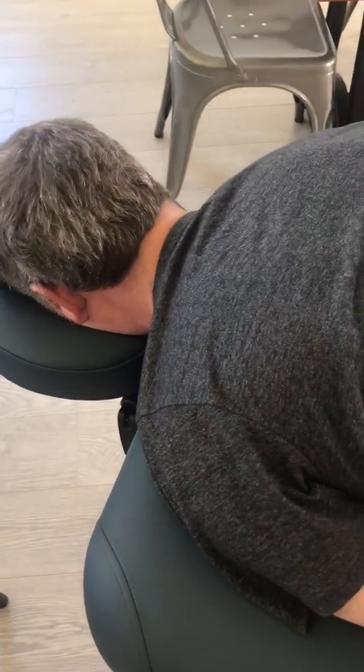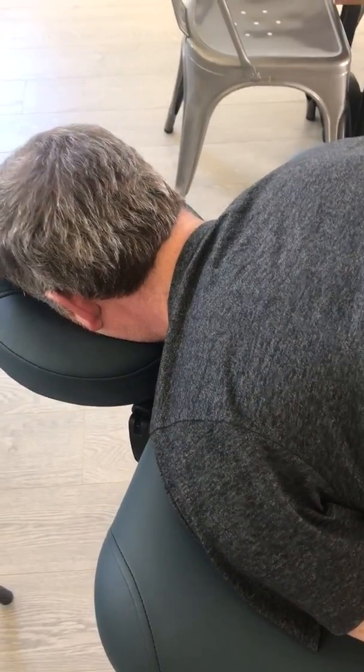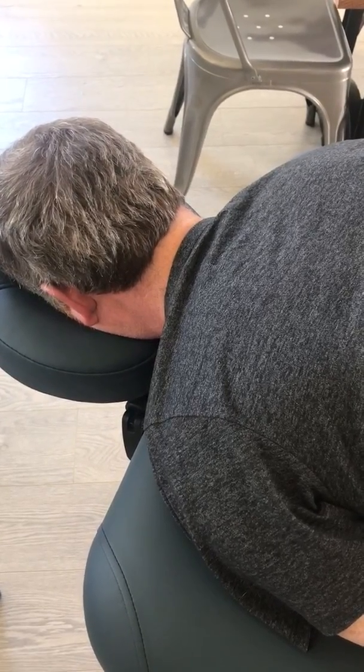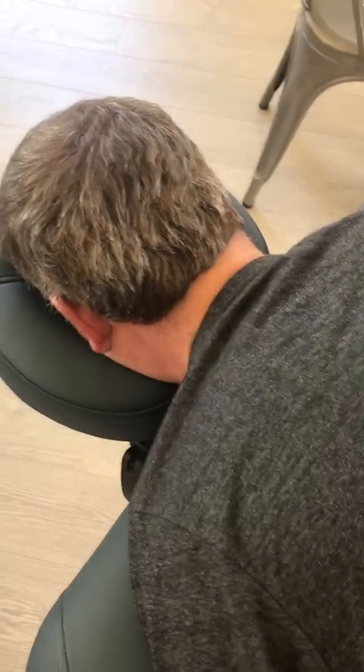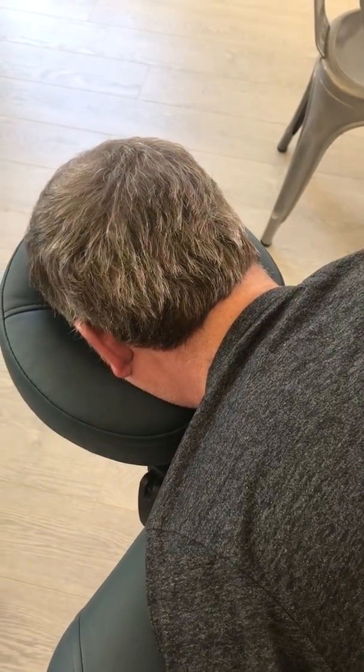Okay, so for the cervical spine, we're going to use 3 landmarks to guide us to our joints. I will show you them prone, but you'll be palpating these joints supine. So the first landmark is on the occiput, the external occipital protuberance.